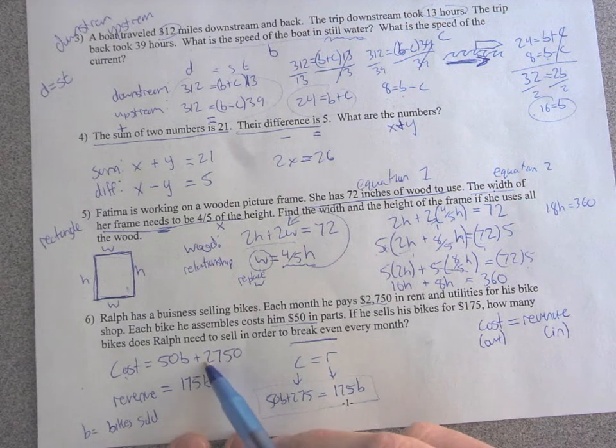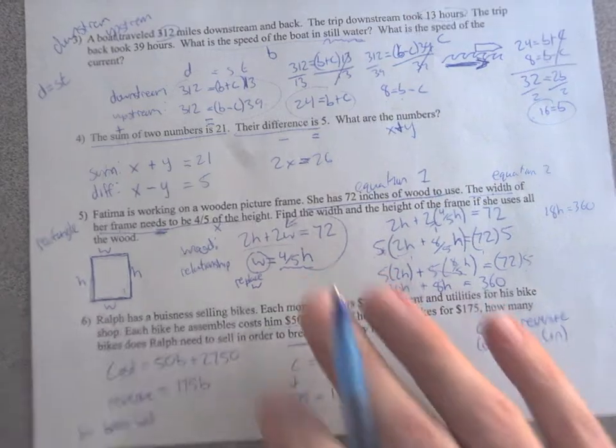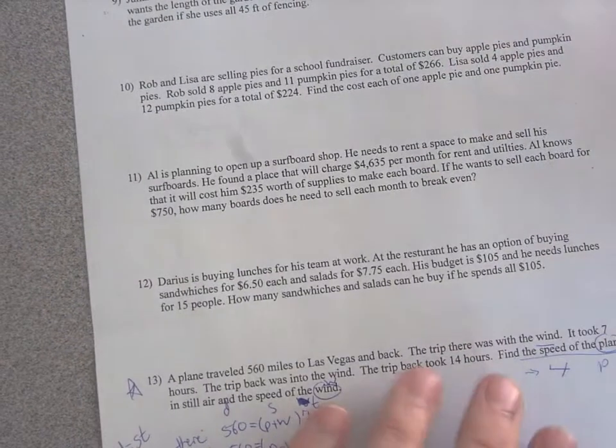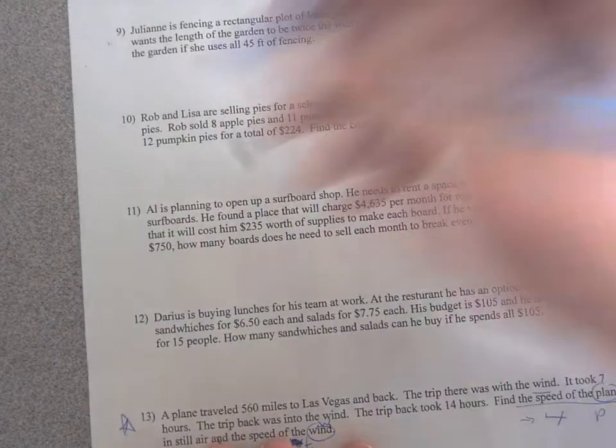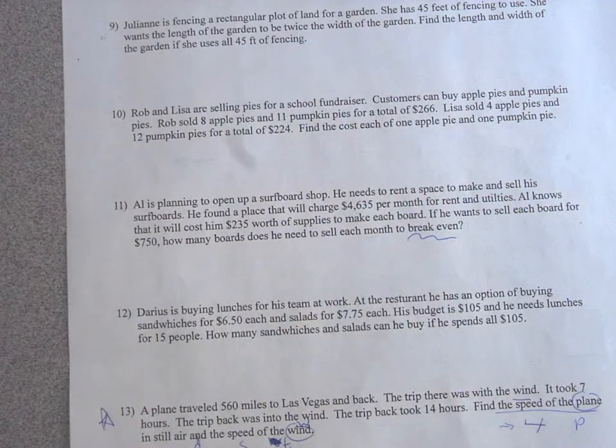You need a cost equation with your variable and your fixed, and then you need a revenue equation with the amount you're selling them for with your variable. Okay? Again, if we take a look at the back, we'll notice that we got another break-even here on number 11.